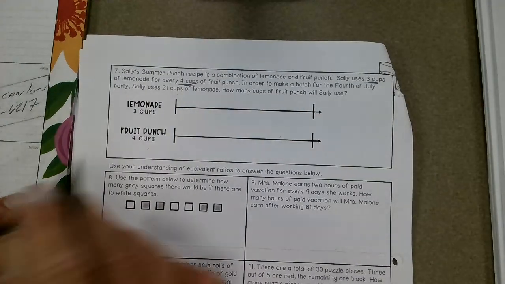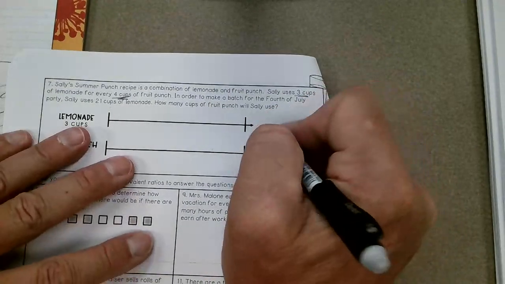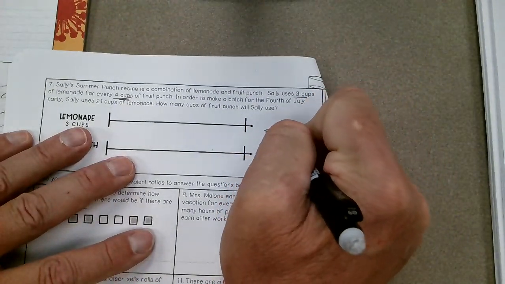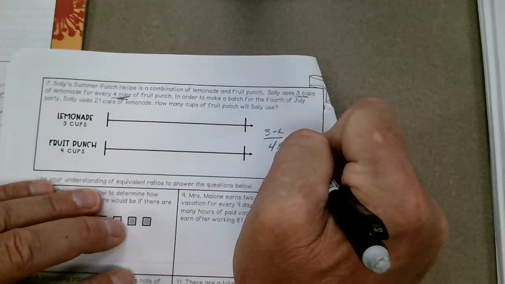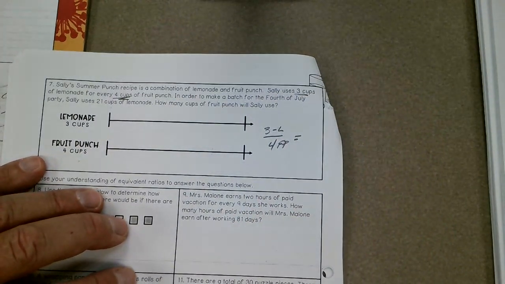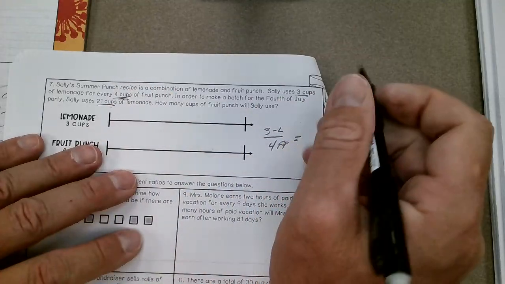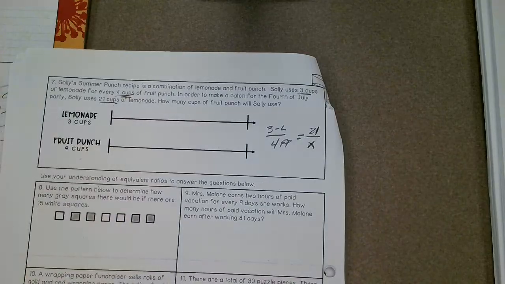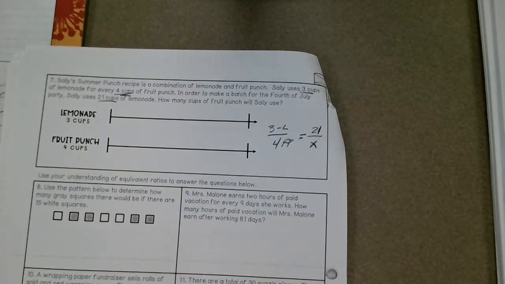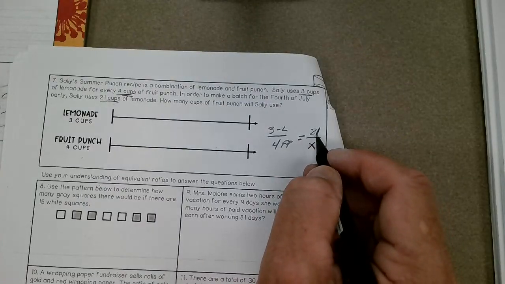Well, they want us to scale this up. But I'm going to use a proportion and make it a little bit easier. So I know I have 3 lemonades to 4 fruit punch equals, right? I'm going to scale this up. Now, I want to have 21 cups of lemonade. So 21 is going to go on the top, and X is going to go on the bottom. See what I've done there? I labeled these numbers so I knew where to put my 21 over here.